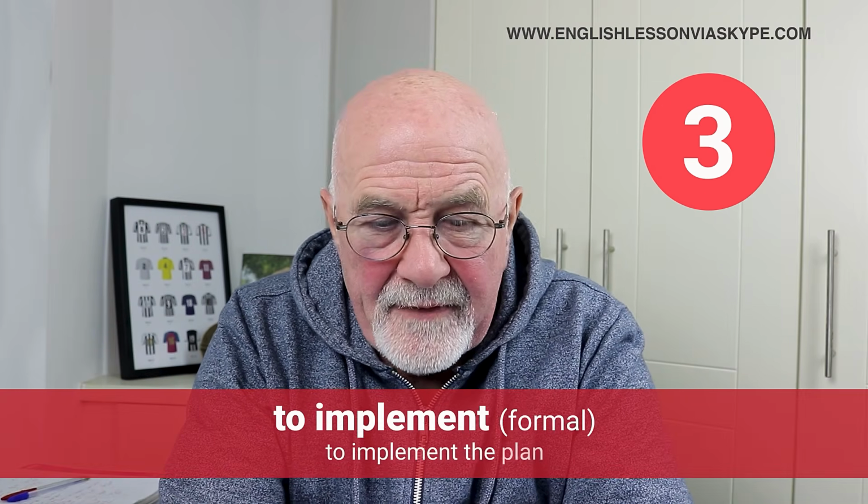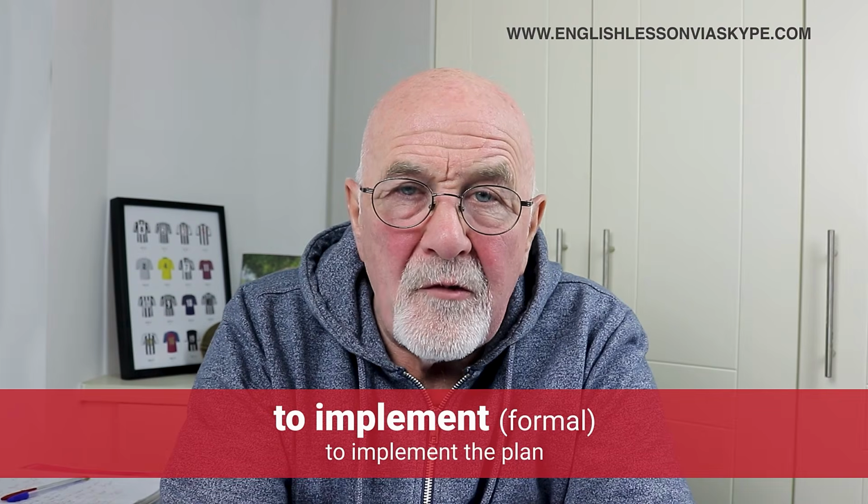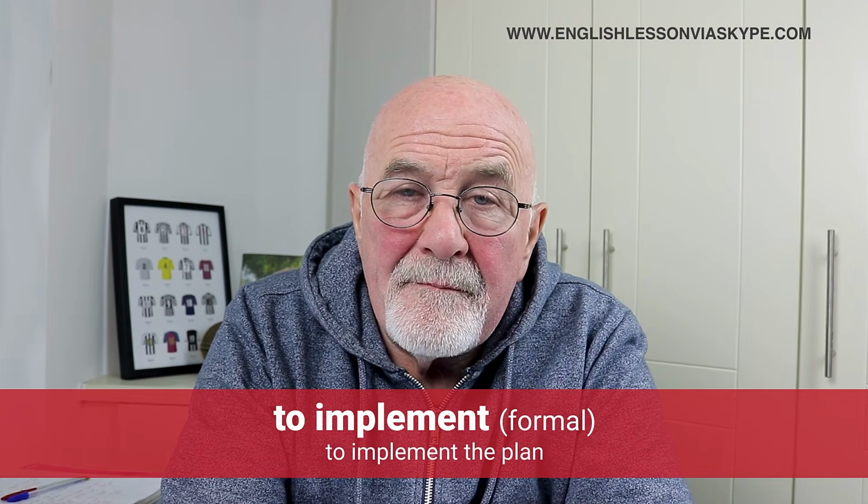Number 3, implement. Okay, so implement, it's quite a formal verb. To implement means to begin the plan, to start the plan. So somebody writes the plan, somebody discusses and agrees the plan, and then they pass it on to you to implement the plan to make sure it works.